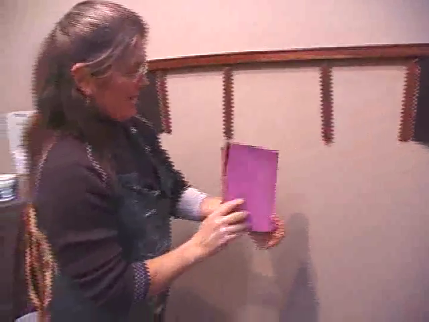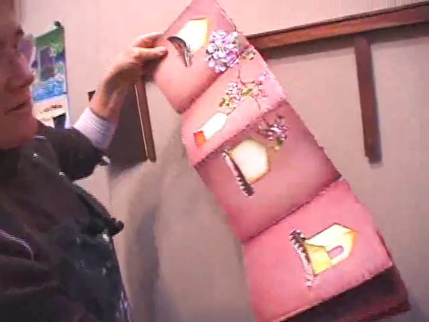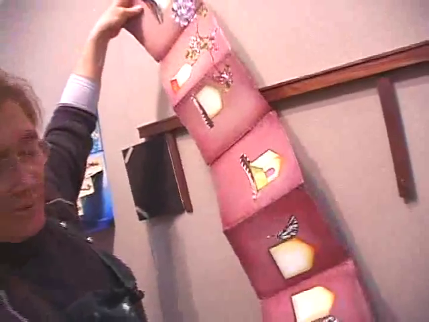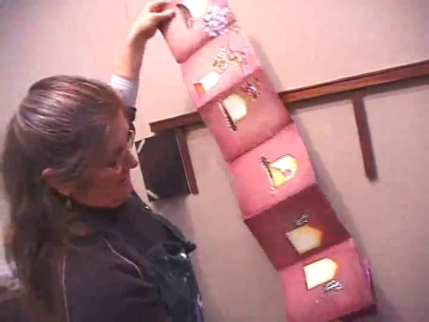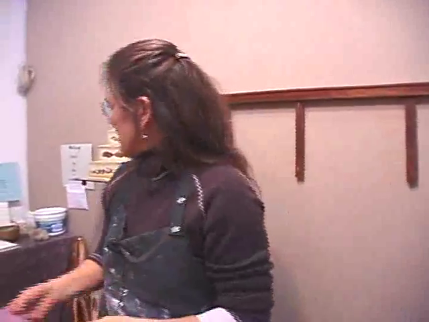So it all comes off the rack. It folds up into a closed book. So it closes and opens the way you understand a book to close and open. I'll just set this down for the time being.